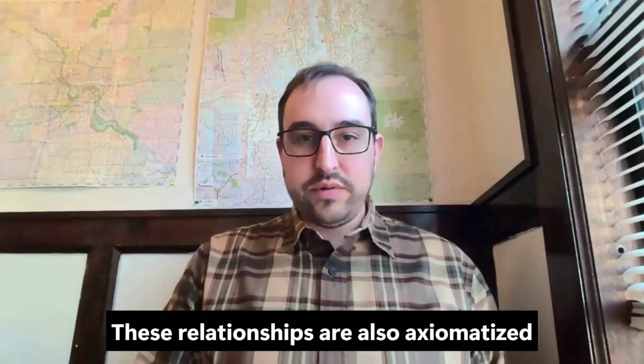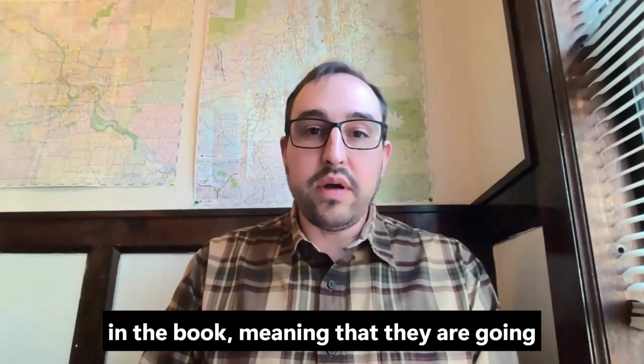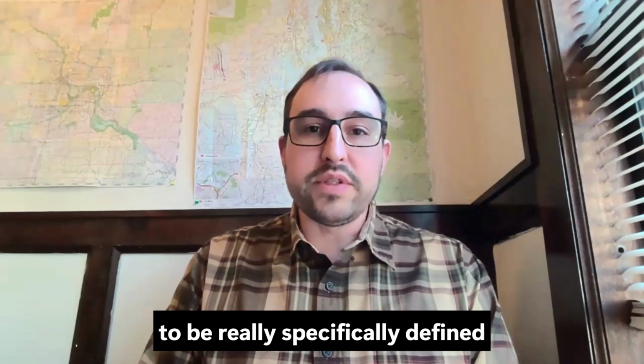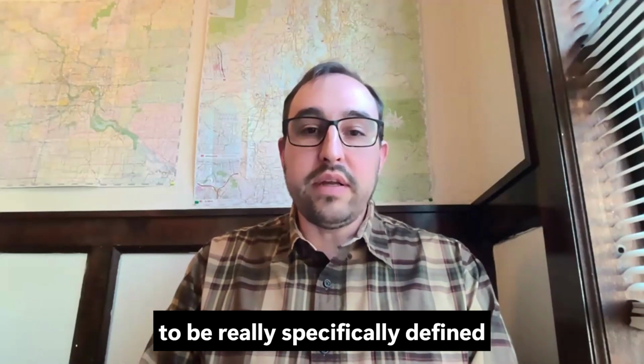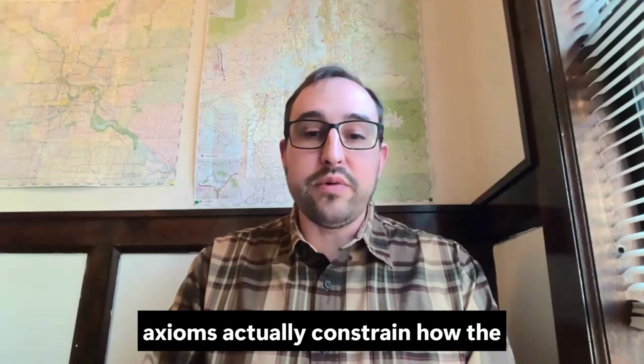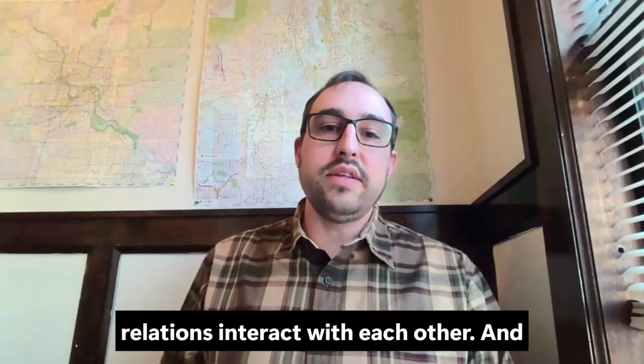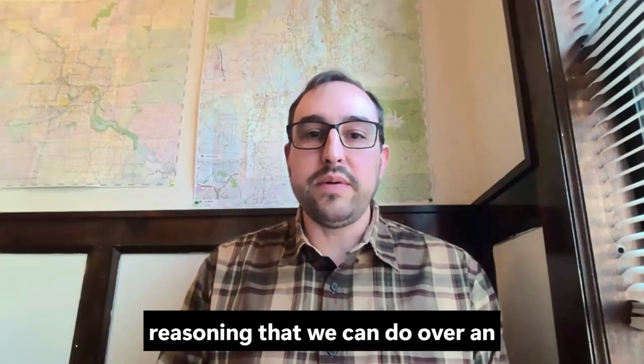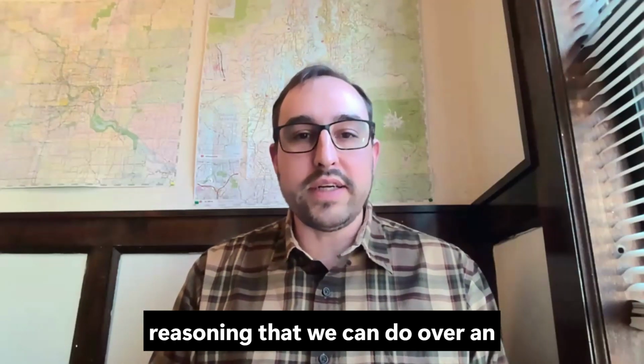These relationships are also axiomatized in the book, meaning that they are specifically defined using logic. And these axioms actually constrain how the relations interact with each other. And this is what enables the automated reasoning that we can do over an ontology.